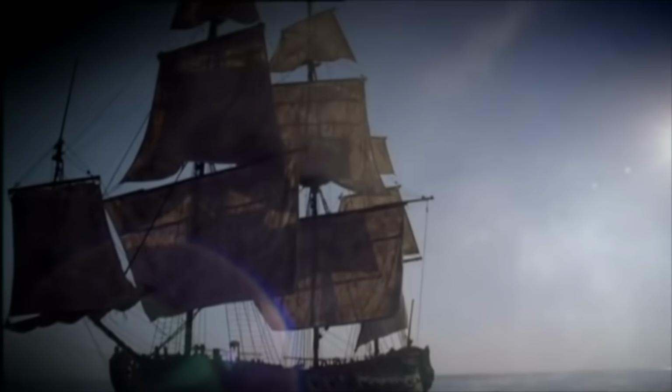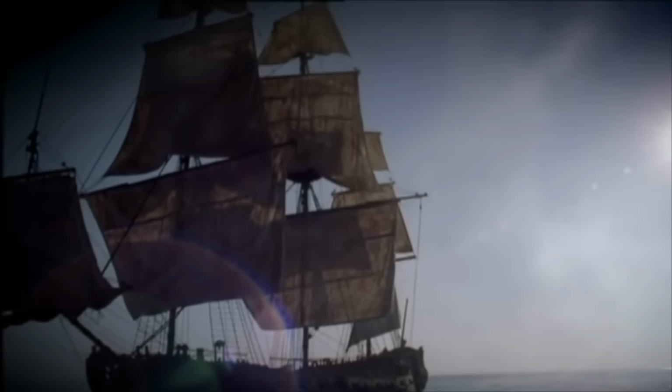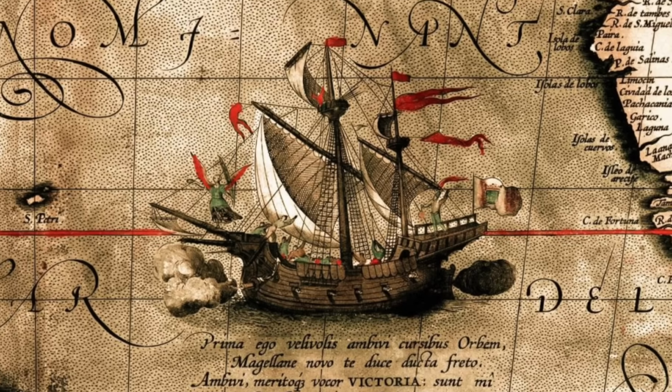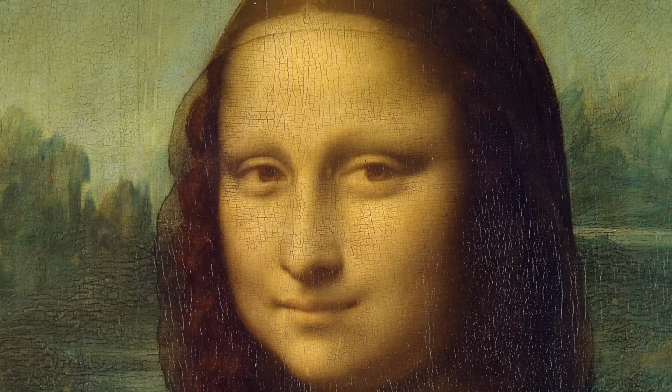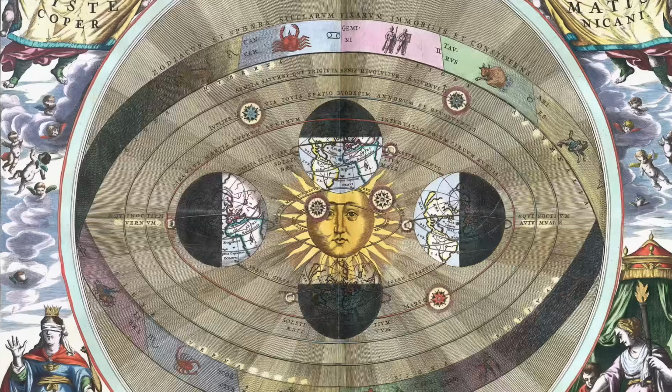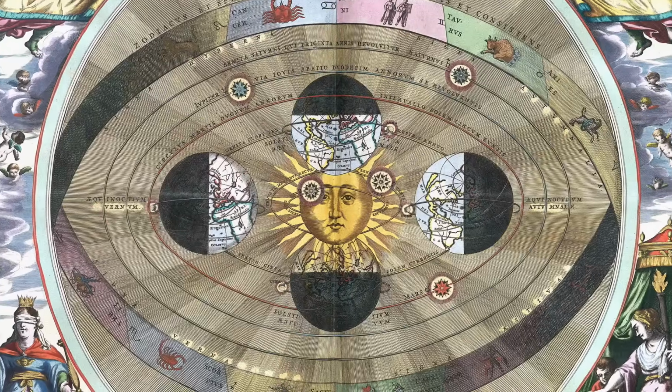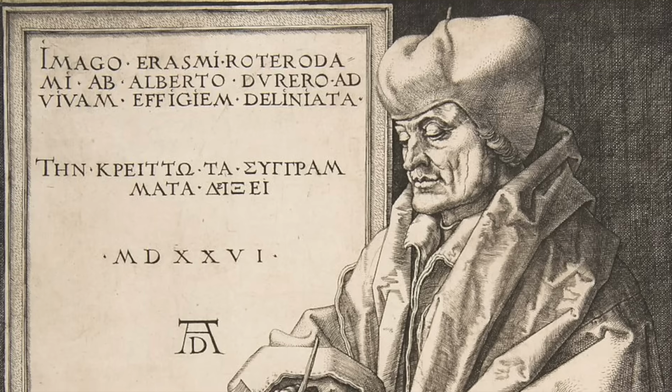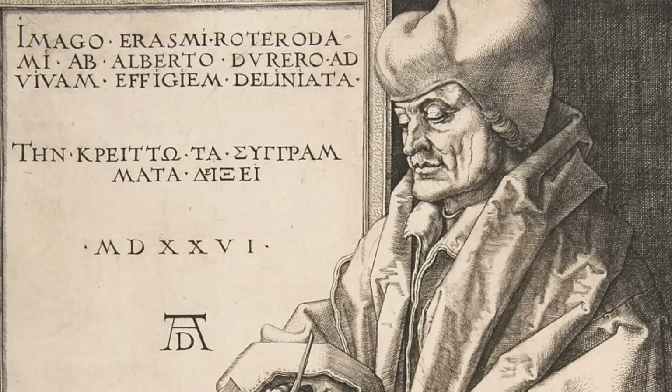The late Middle Ages were a pivotal moment in European history. Explorers were discovering new exotic lands. Leonardo da Vinci was painting the Mona Lisa. Copernicus proposed that the sun was at the centre of our solar system, and Erasmus was exploring radical new ideas.